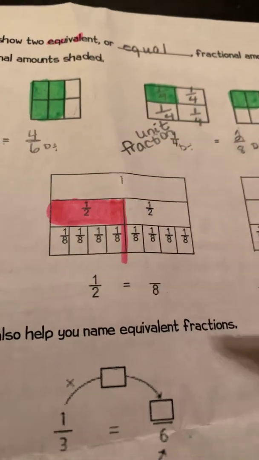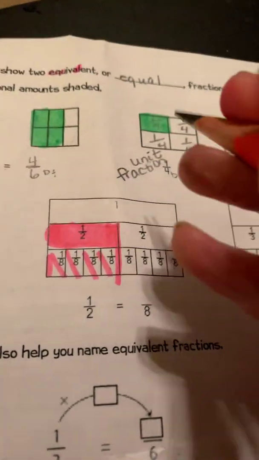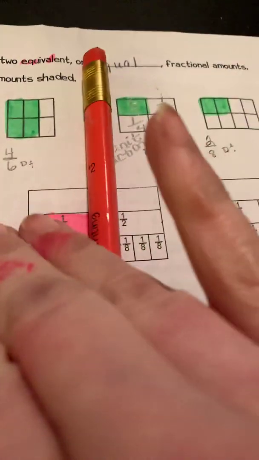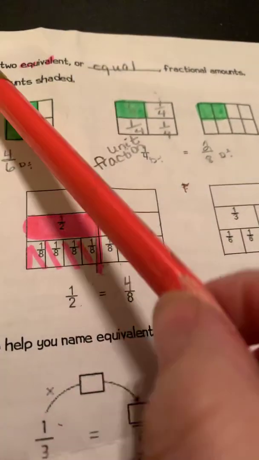What should we shade? 1/2. Yeah, 1 of 2. And I'm going to use this segment right here. How many 8ths do we need to shade to be equivalent? 4 is correct. Half is equivalent to 4/8. Now, I already knew that if you're listening, because if you're chopped in half, hi-ya! 4 plus 4 makes 8.